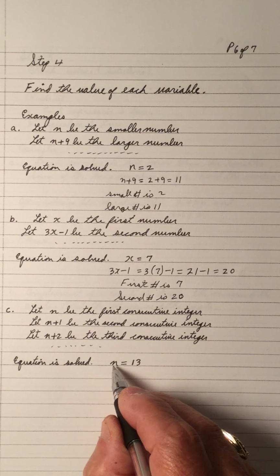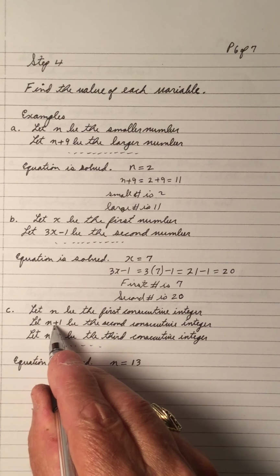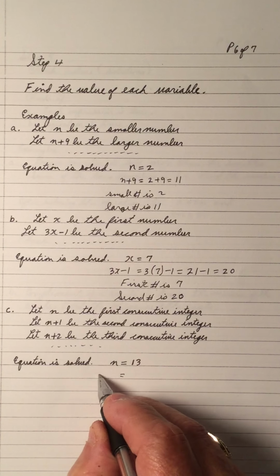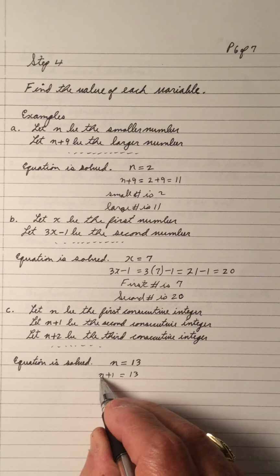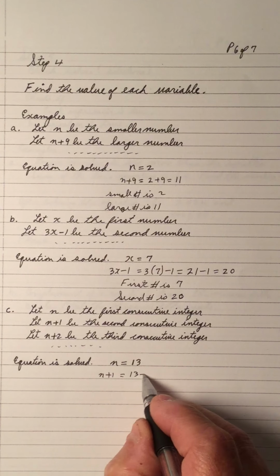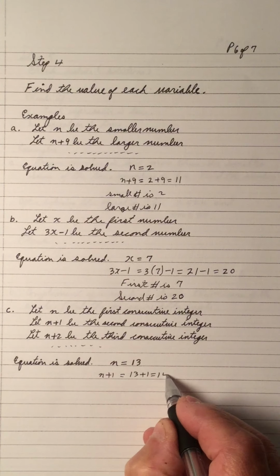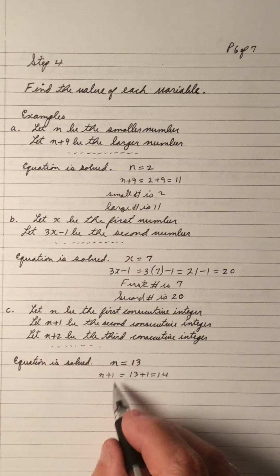So as soon as you get the value of n, you immediately take the second one and write it below it, which is n plus 1. And then you put 13. N is 13. 13 plus 1. And we get 14. Then you've got to write down the third one, n plus 2. And we put 13 in the place of n. So n is 13. 13 plus 2. And we come up with 15.